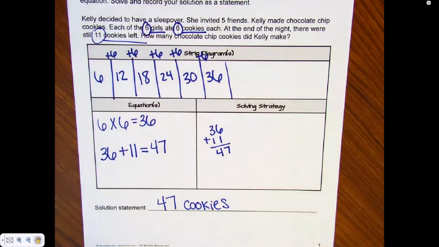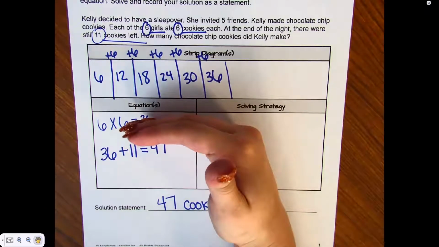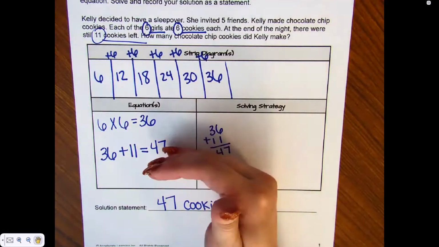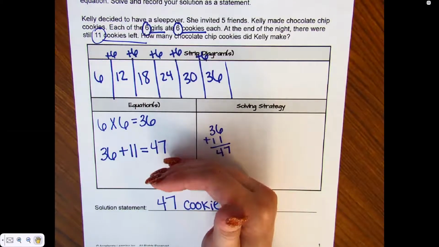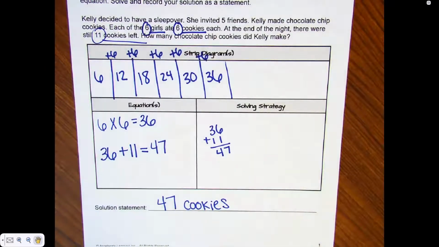So this is a 2-step equation. It required me to do one multiplication equation, and then an addition equation. Like I said, I know this is a little bit tricky.